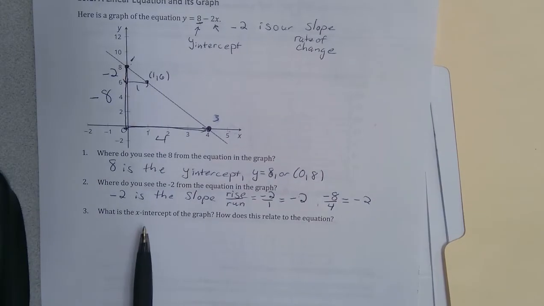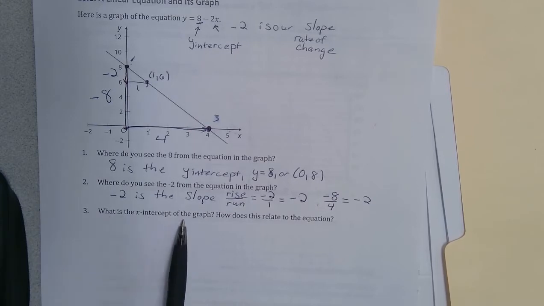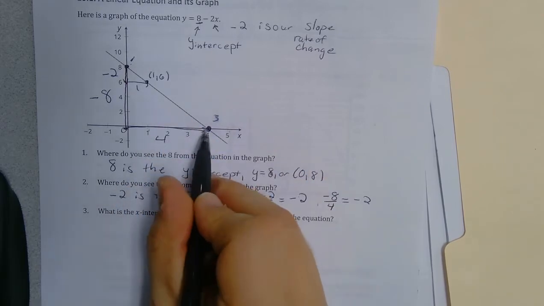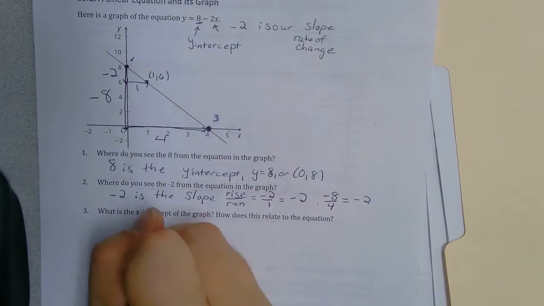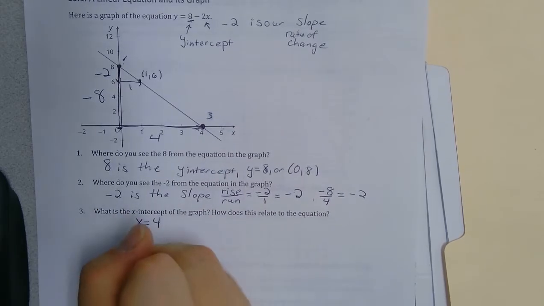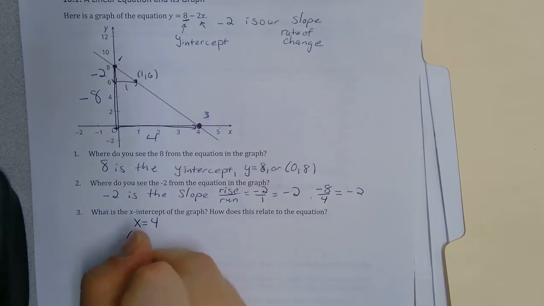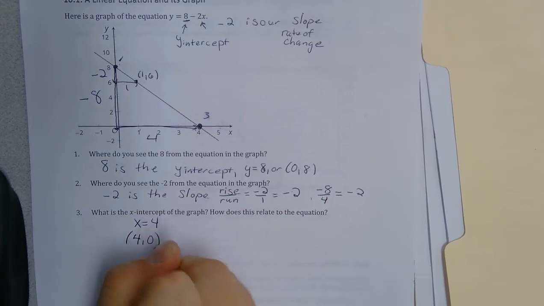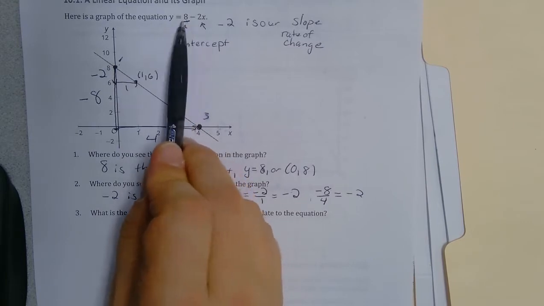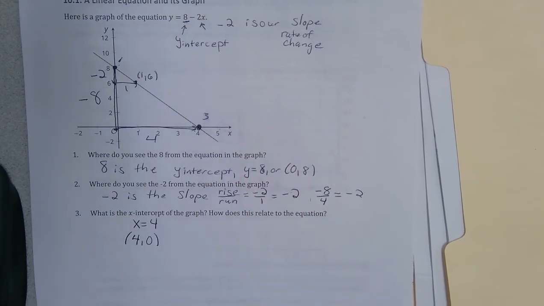For our last question, what is the x-intercept of the graph? How does this relate to the equation? Well, we see the x-intercept of the graph, it's touching at x equals 4. Or again, we could list that as an ordered pair: x is 4 and y is 0. And we could relate that to our equation.